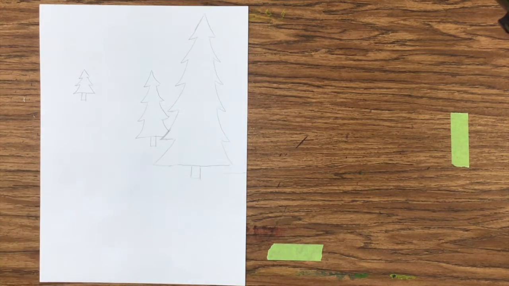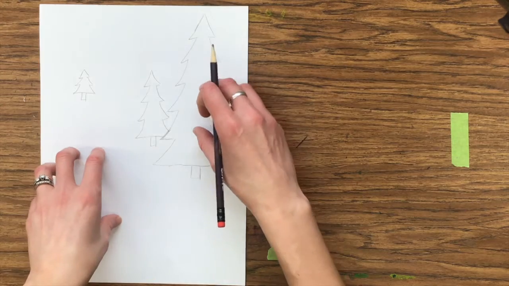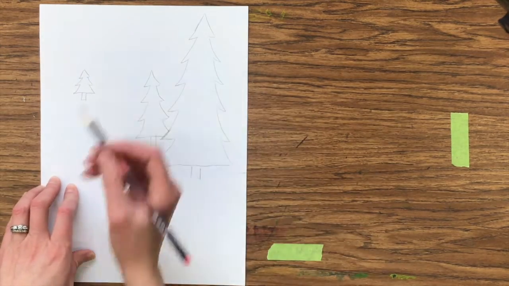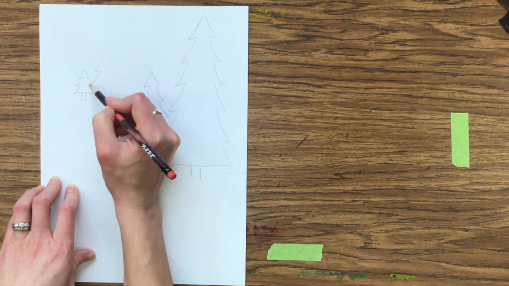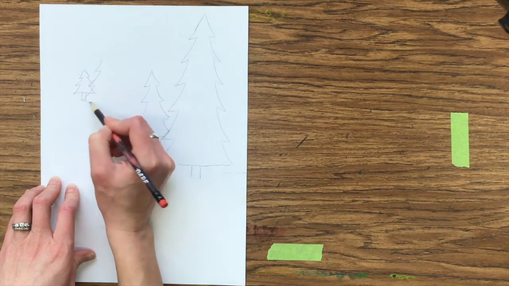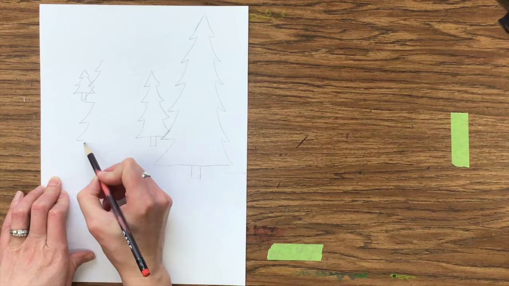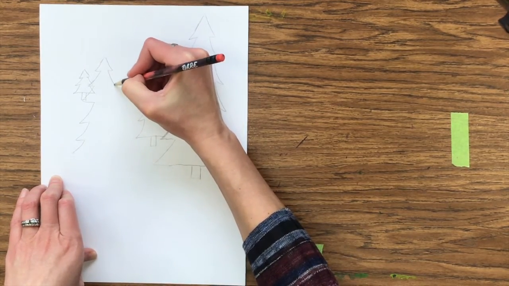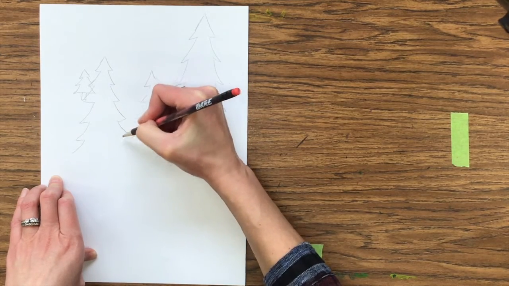So technically I could be done right now, but I'm thinking it looks a little out of balance, like it looks like there's not too much, but more going on here than there is here. So I'm going to make another tree. And notice that I'm going over my little tree. So I have actually overlapped in 2 areas.